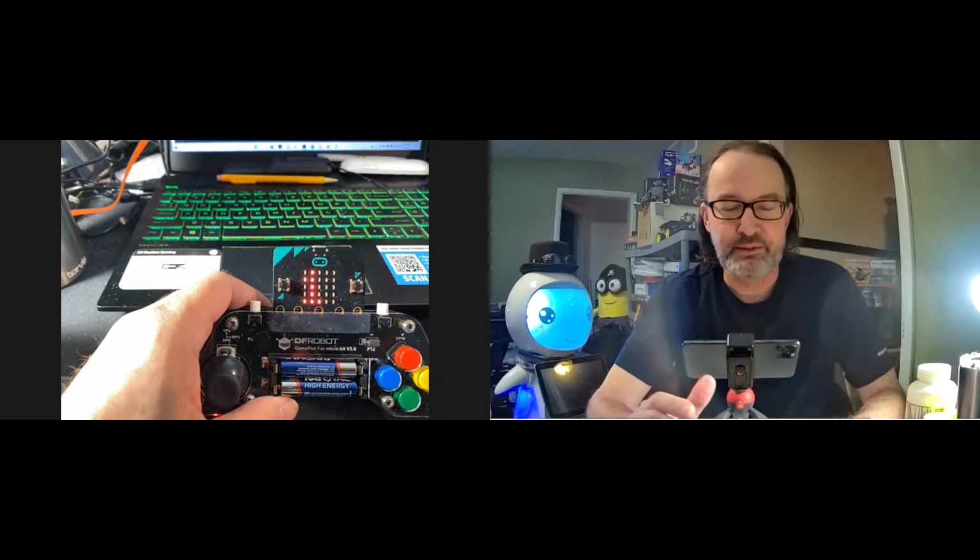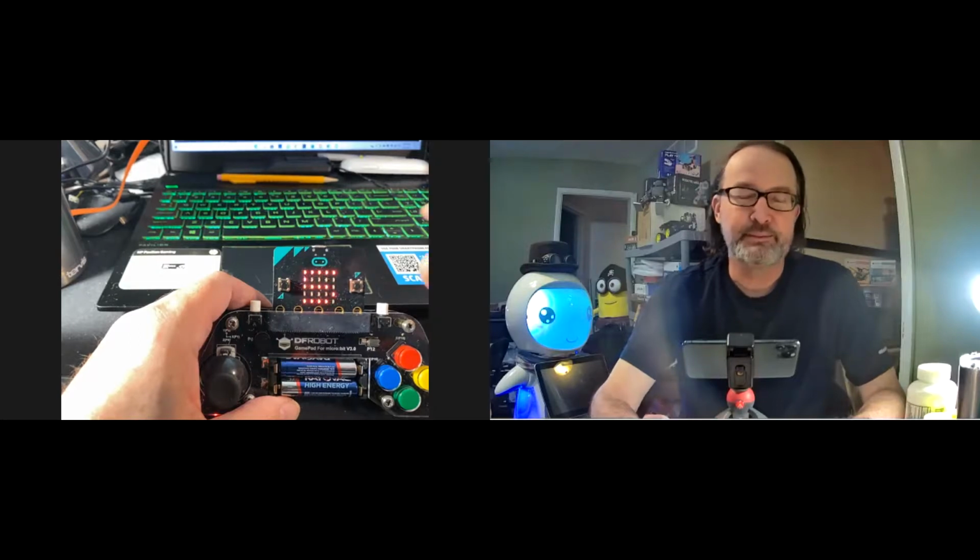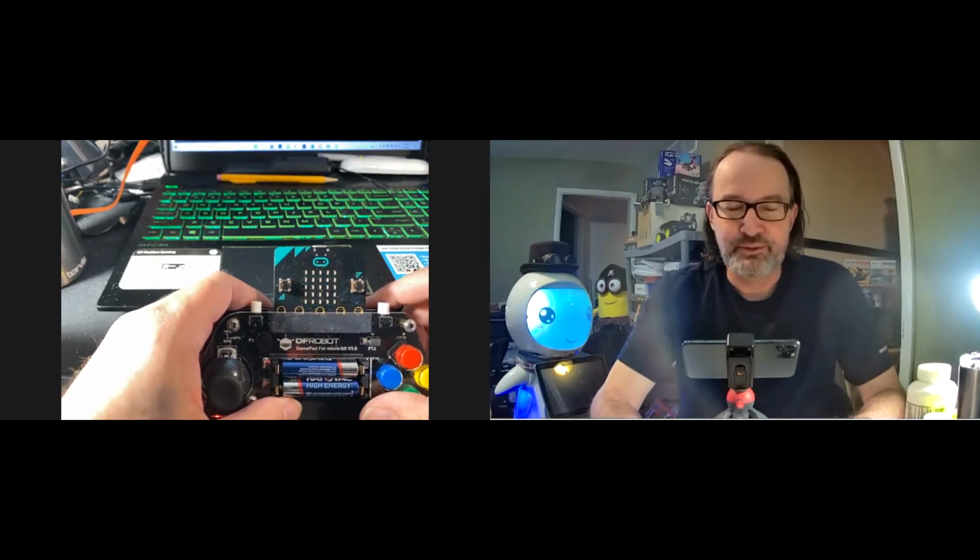One of the drawbacks of the MicroBit, it's kind of hard to see this, but it's only really good at displaying one number or one letter at a time. That's why it's scrolling like that. 5, 4. But hey, it's a less than $20 microcontroller. You can't have the world. But that's pretty much it.